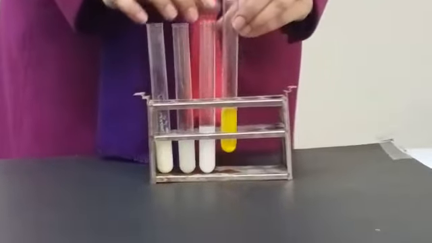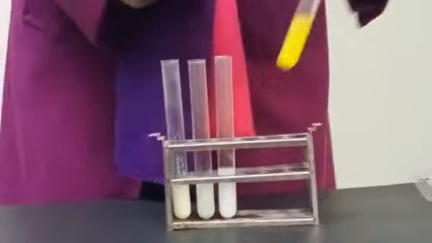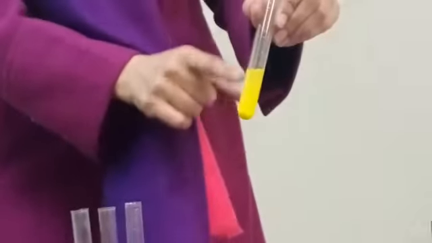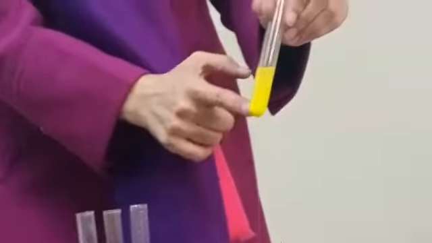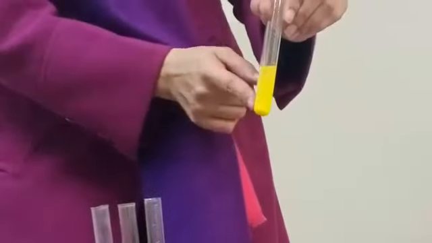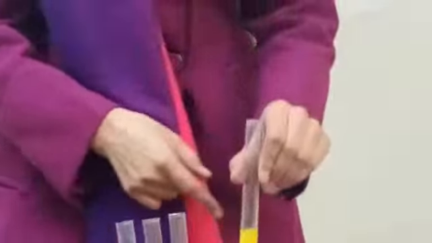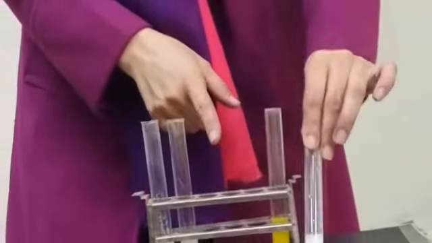These test tubes indicate precipitates. See, these suspended particles settle down and these are called precipitate, and the color of precipitate is yellow. In a similar manner, this tube also contains precipitate and the color of precipitate is white.